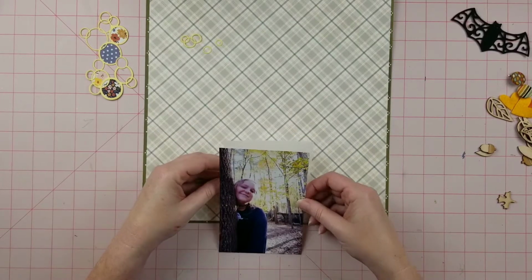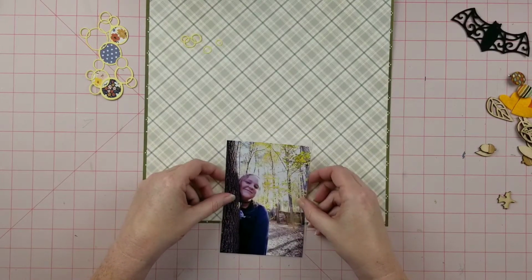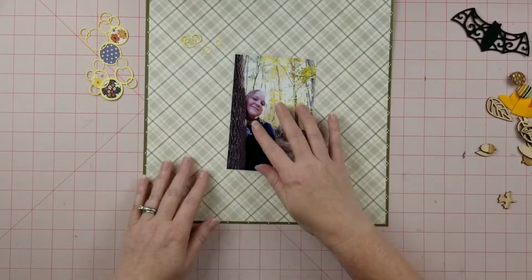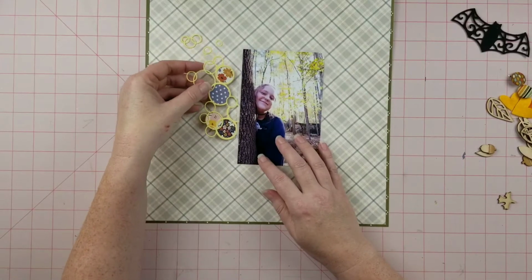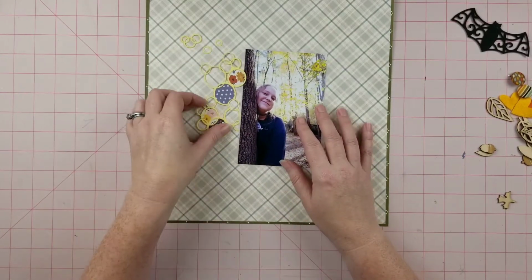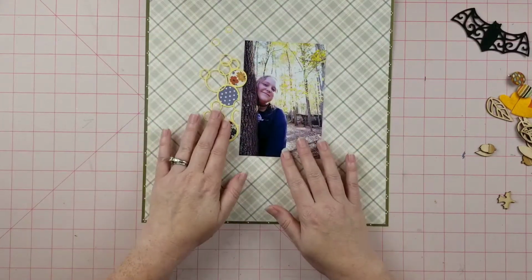And it looks great until you lay it down on the background and then you can't see it anymore. So that didn't really help my photo to stand out. But I'm trying to truck through, going to try and get it to work. And I try and I try and I cry.